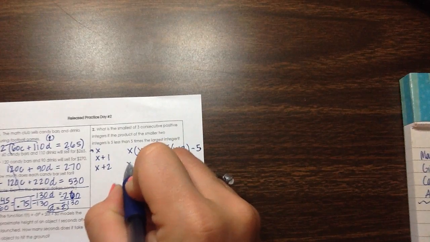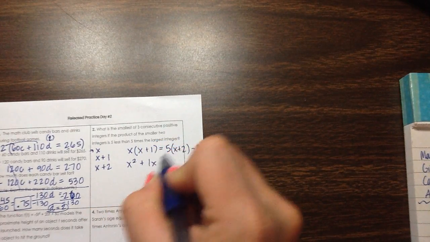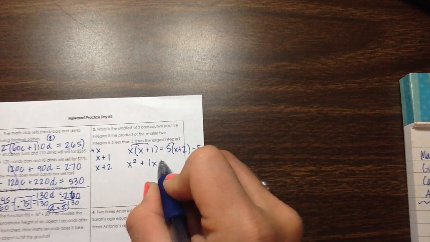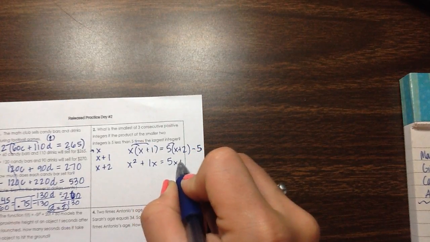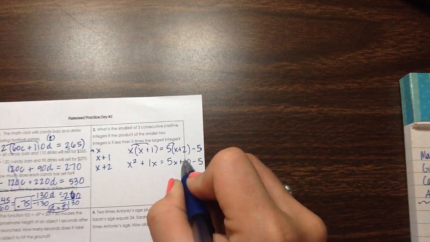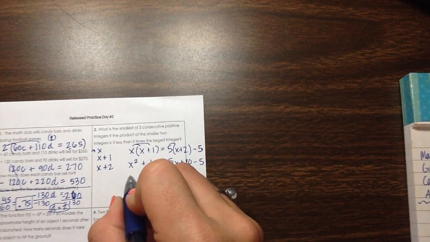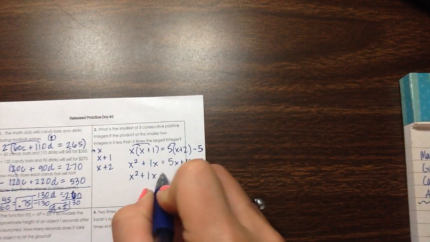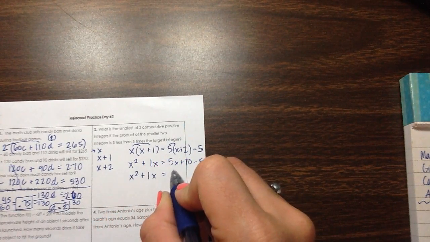Right. So we have x squared plus 1x, and 5x plus 10 minus 5, and 10 minus 5 is 5.